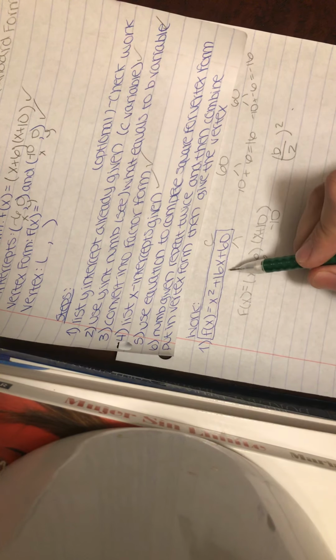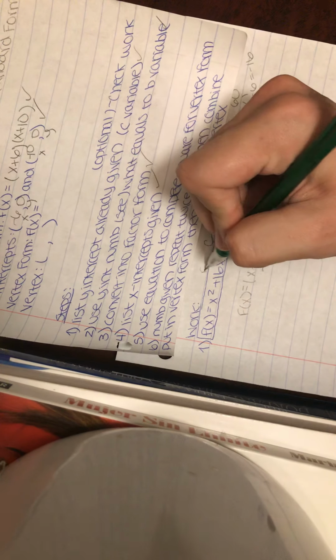We're going to do b over 2 squared to get that. Now, what is our b variable? You're going to want to ignore this and go back to your regular equation. So in this case, this is b. So 16 divided by 2 squared is 16 divided by 2 is 8 squared equals 64, right?